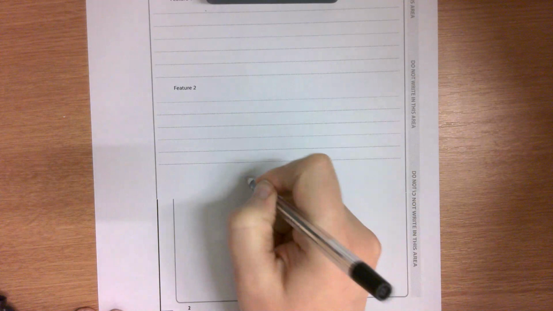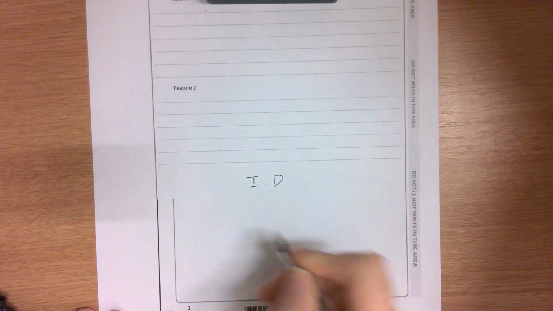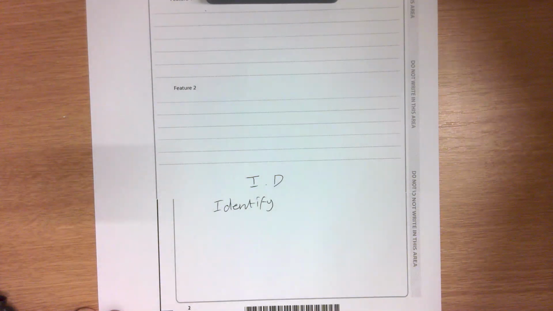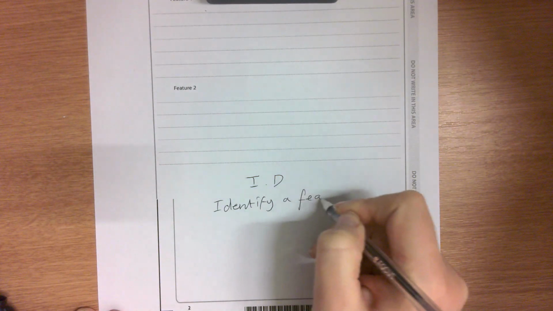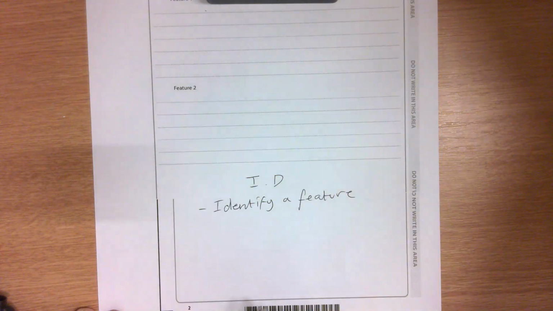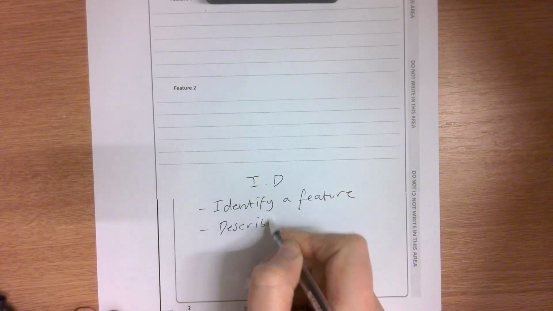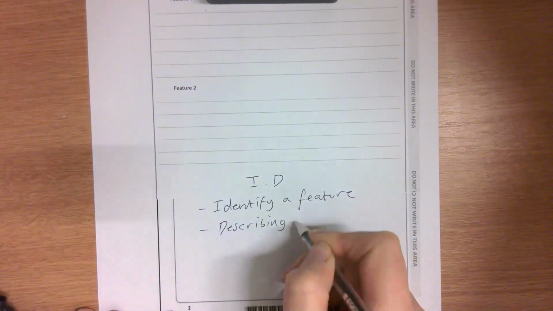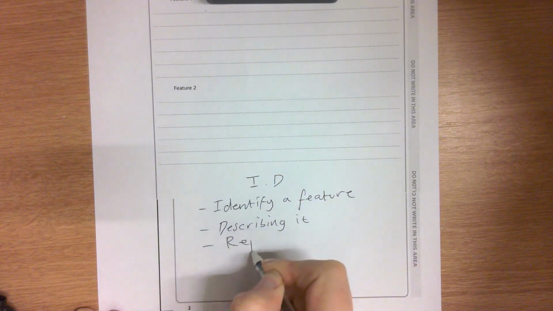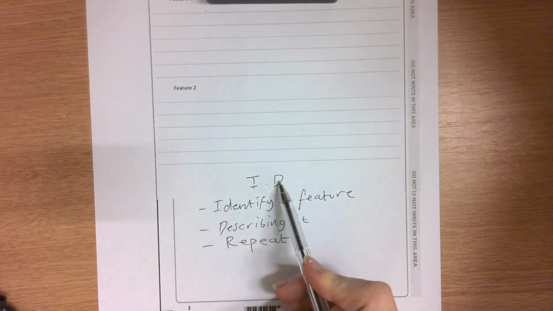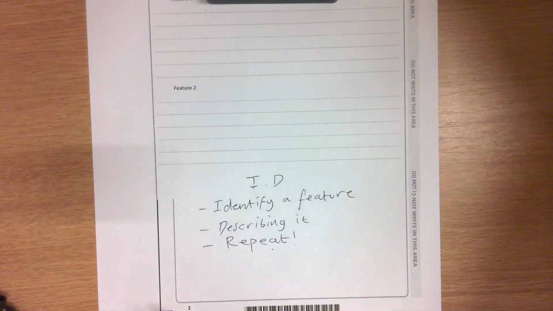So the letters ID: identifying a feature and then describing it, and repeat this, because it does ask for you to do it twice. So identify a feature, describe it, repeat, because it is two key features.